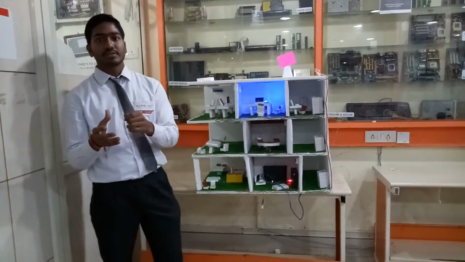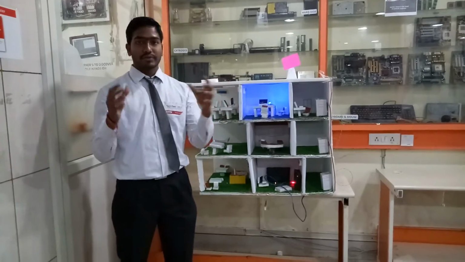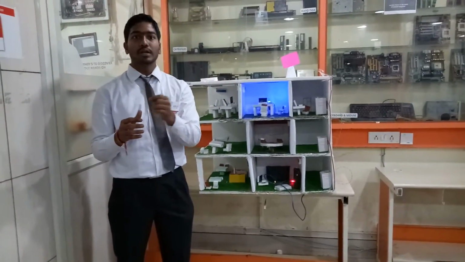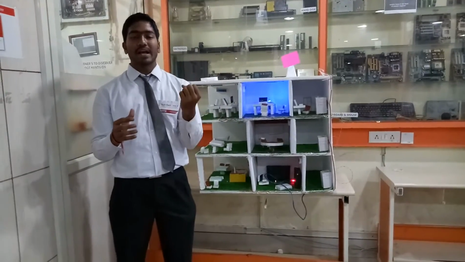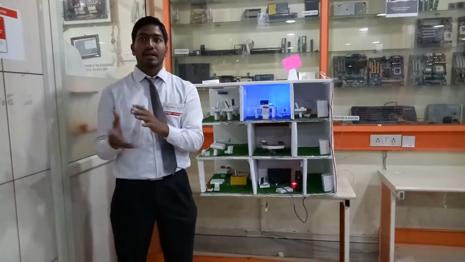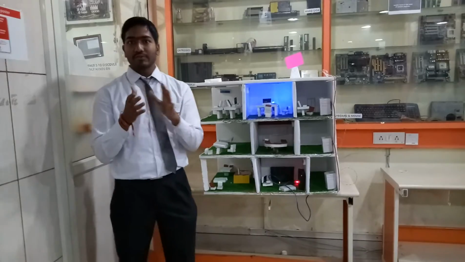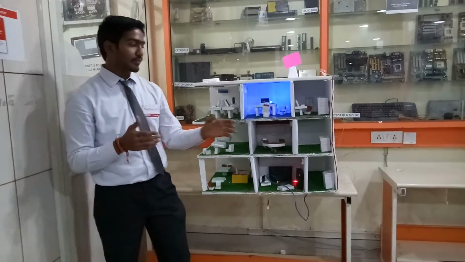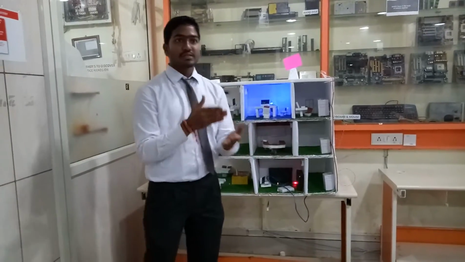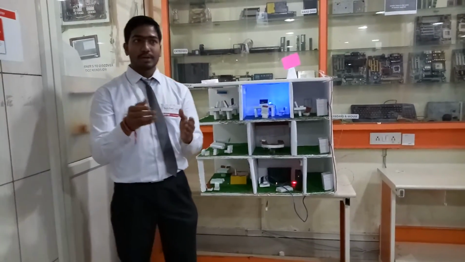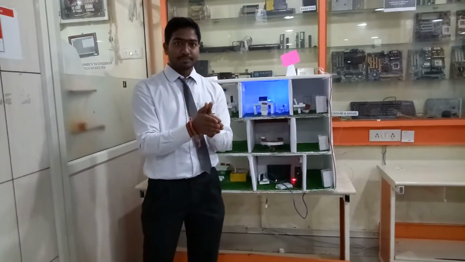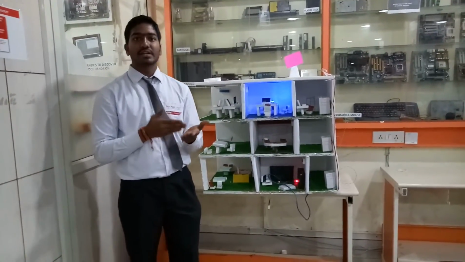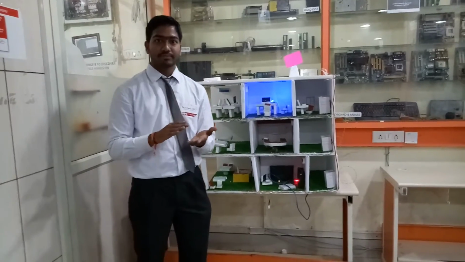First of all, what happens in a switch? When devices are connected to the switch, first of all, by using the ARP protocol, it takes the MAC address of all the devices. Every network device has its own unique MAC address. With the help of the MAC address and IP address, the switch directly sends the data to the particular device and particular PC. That's why in a switch there is less traffic and the transmission speed is very high.